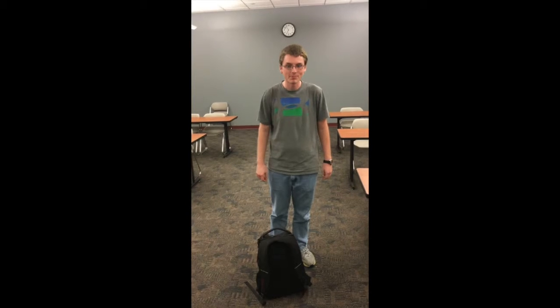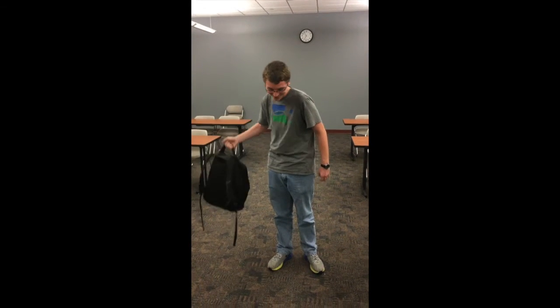Now in this example, Austen's going to flip his axis of rotation from his forearm, or rather his elbow, to his shoulder, therefore increasing the lever length on his arm. And you'll notice that it's much more difficult to lift the bag because the axis of rotation is greater, so the force required is also greater.